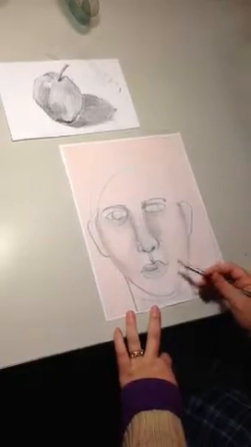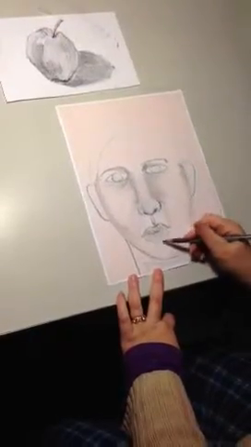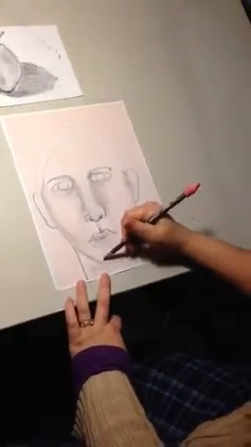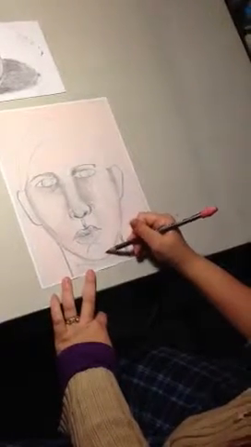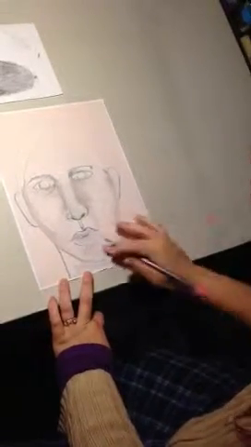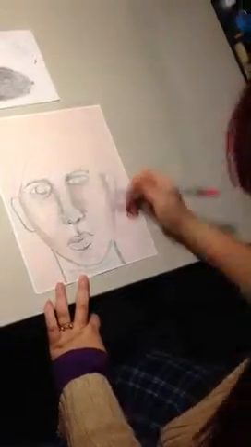Okay, so I'm going to move to the chin. There's another ball here on the chin, on the bottom of your chin. If you feel it, it's circular. So I want to show that. So I'm just going to draw a circular line a little bit, and I'm going to transform that line into a shade. And under here, there's another darker valley.